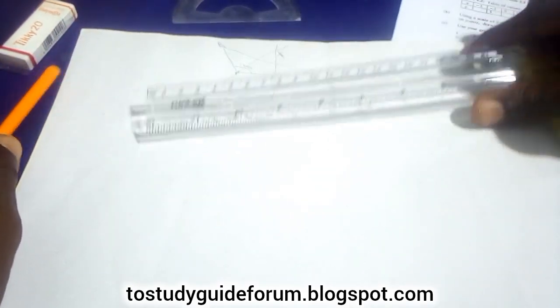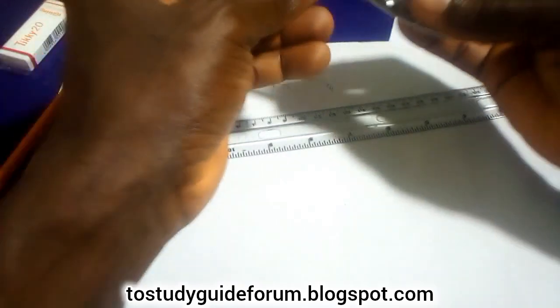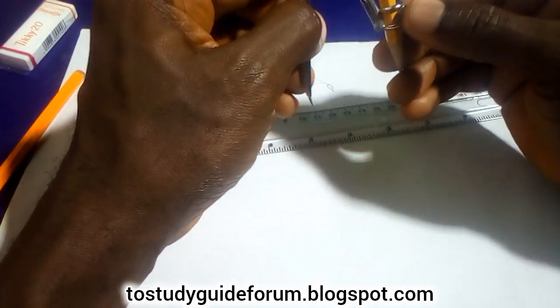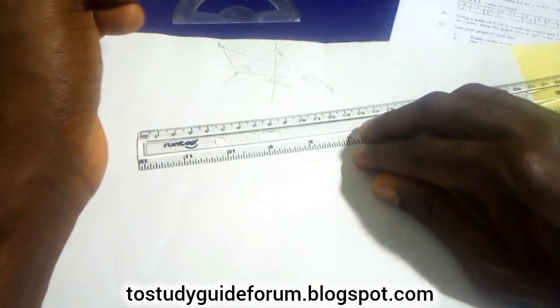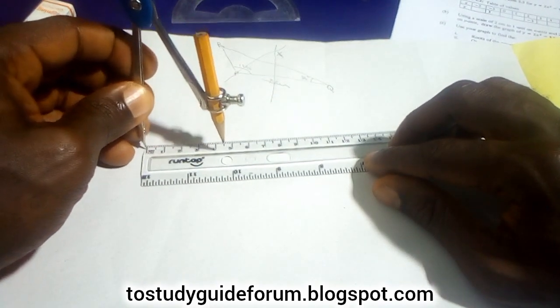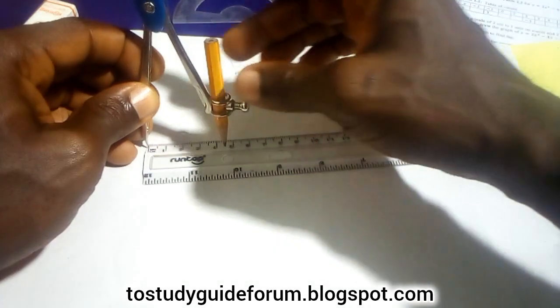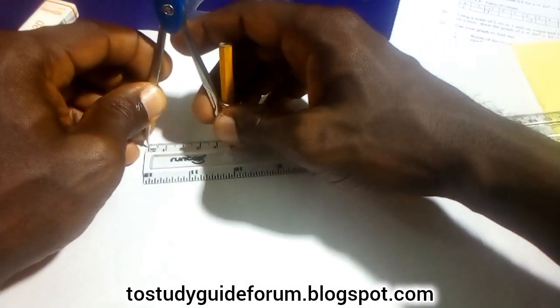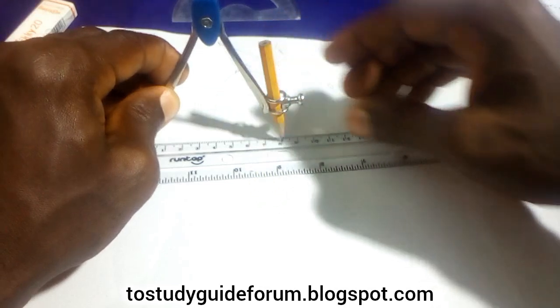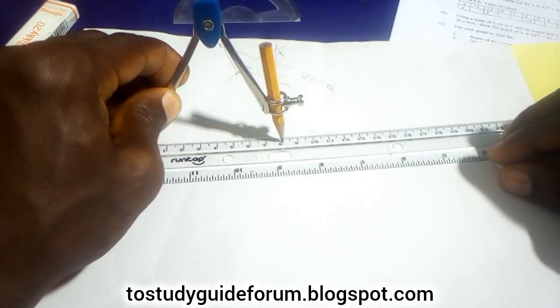For you to measure, you can use a pair of dividers, but in a case like this we might use our pair of compasses. Starting from 0, we take a radius of 8 cm.